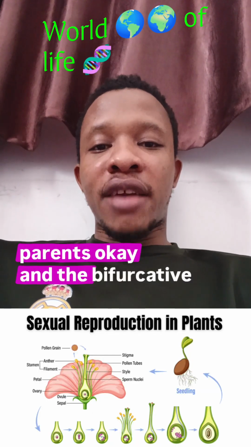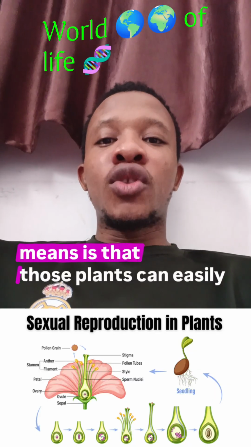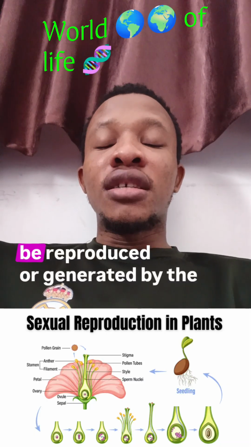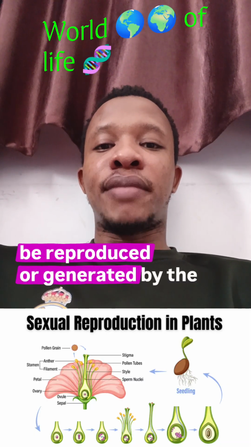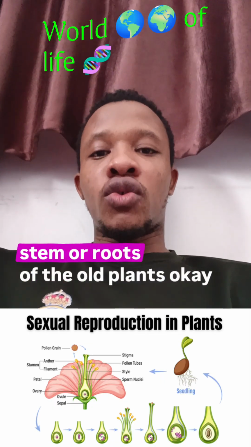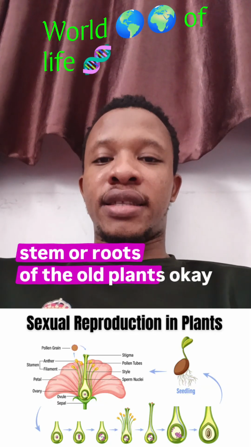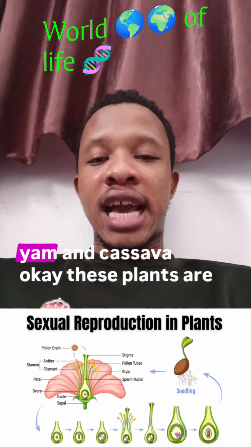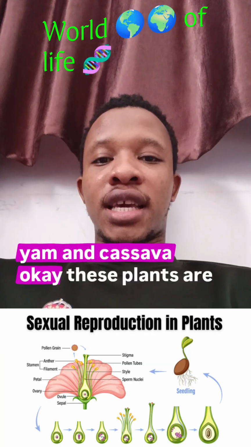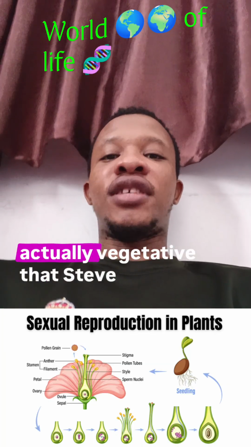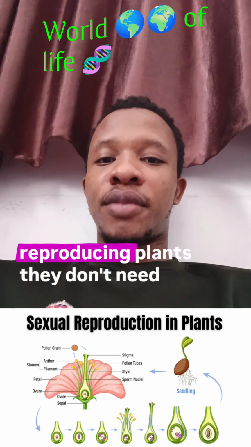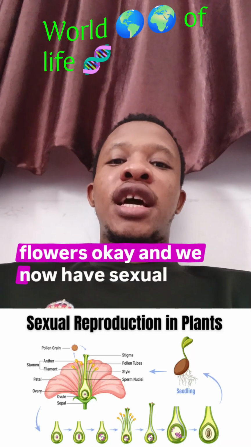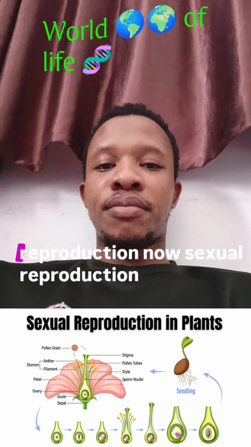Okay, and by vegetative we mean that those plants can easily be reproduced or generated by the stem or root of the old plants. Okay, examples of these plants are seen in yam and cassava. Okay, these plants are actually vegetative reproducing plants. They don't need flowers. Okay, and we now have sexual reproduction.